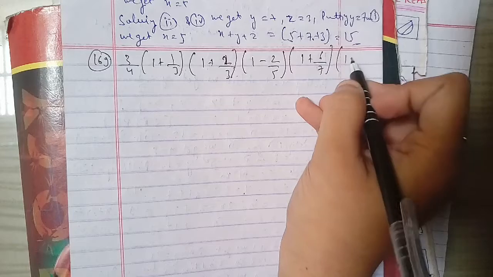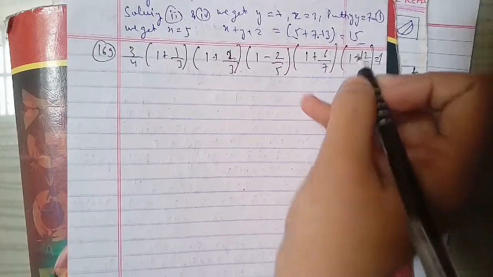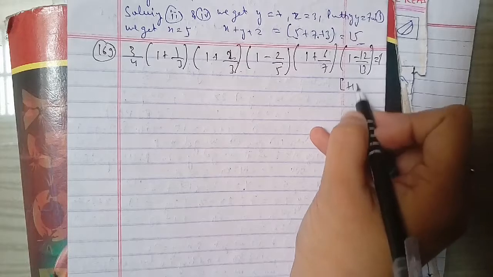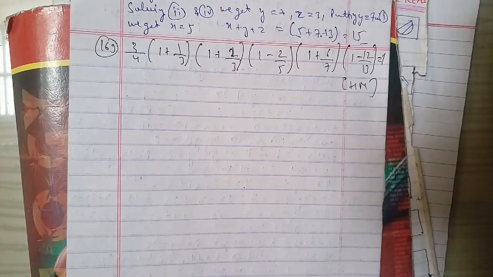This has been asked in the hotel management question paper, which is also an important paper with respect to competition. The options are 1 by 5, 1 by 6, 1 by 7, and none of these, and we'll have to solve it.